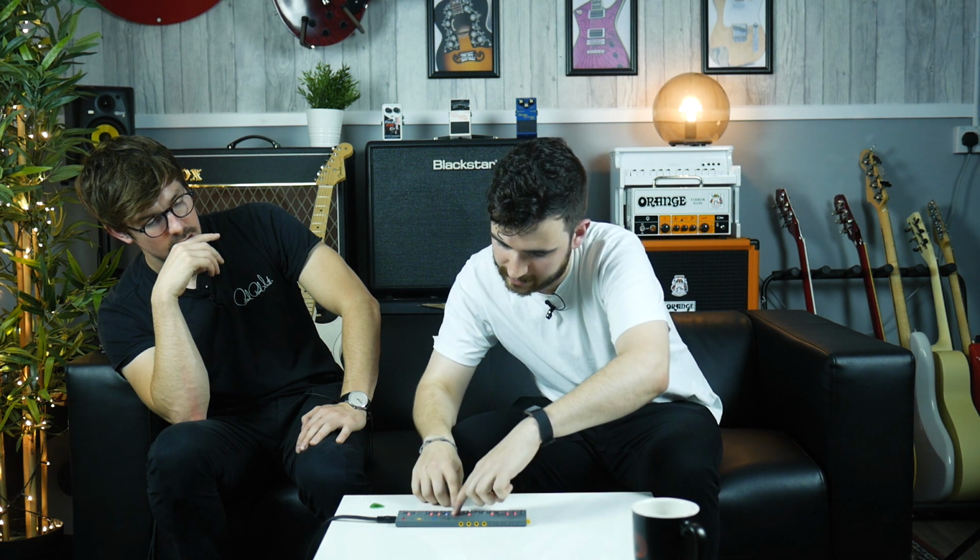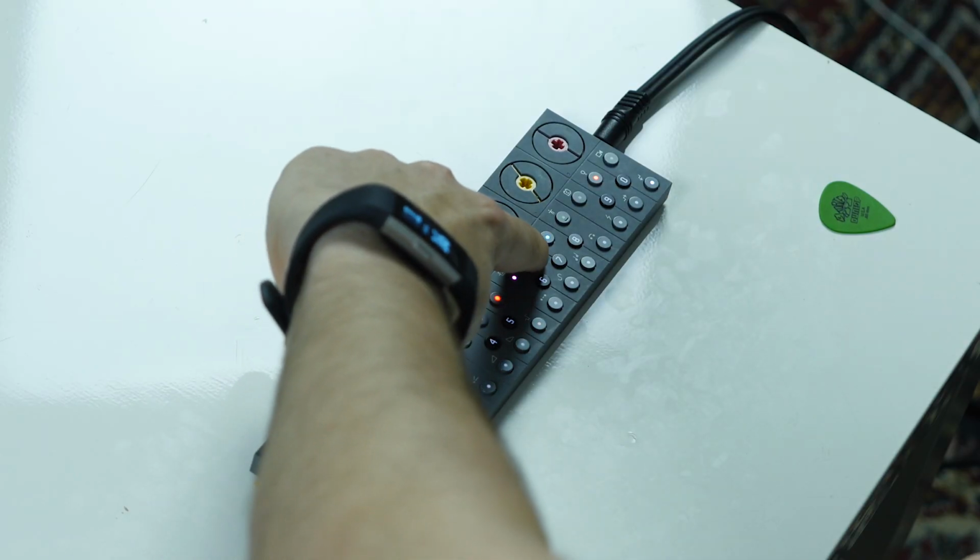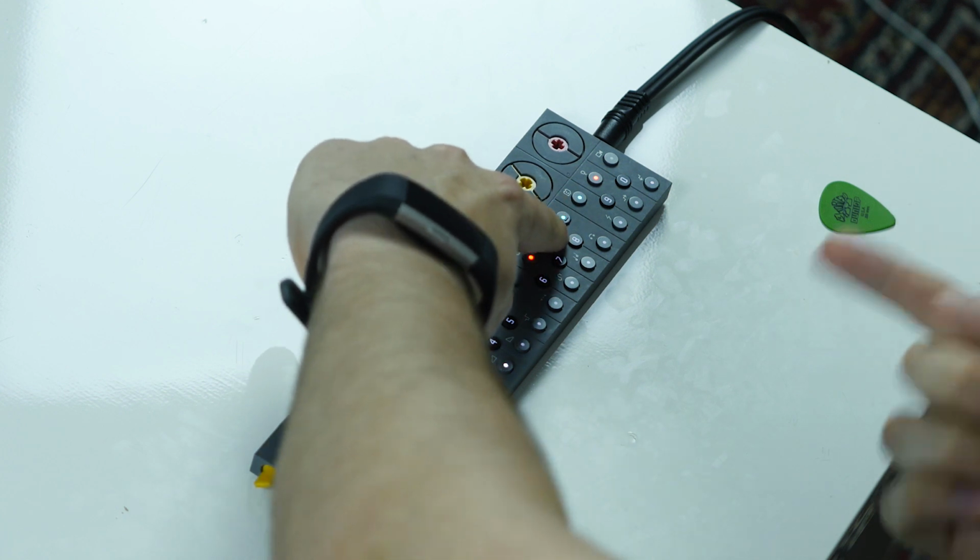I've done it wrong again. But we can change the notes, which is... I was going to say, surely you can just pitch shift the notes. You can. So when you hold that button there, you can see the note, and it plays it back to you as well.